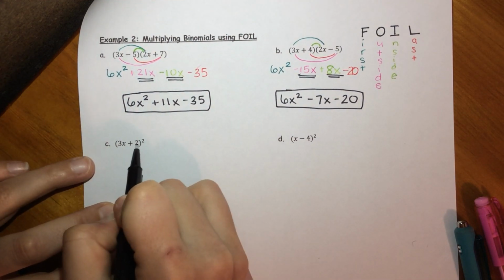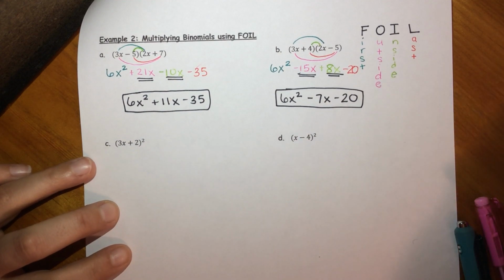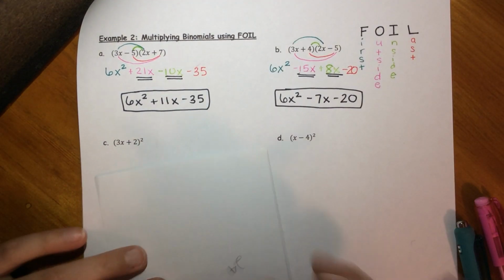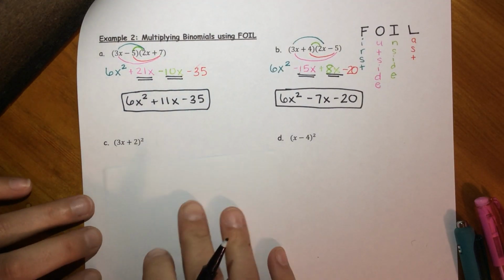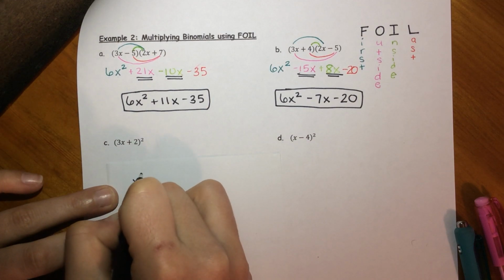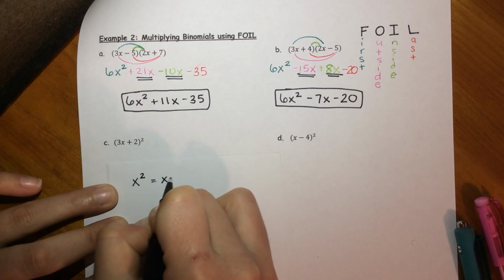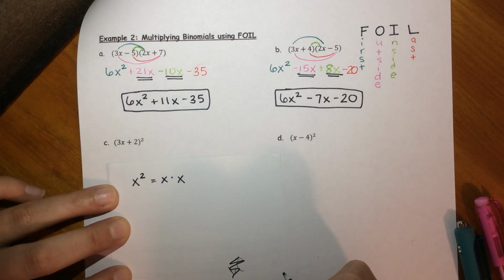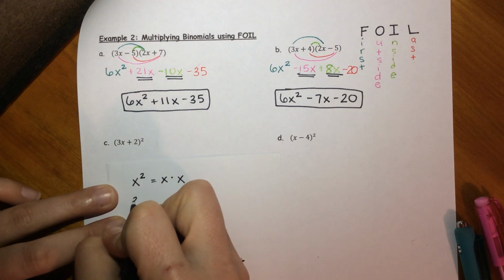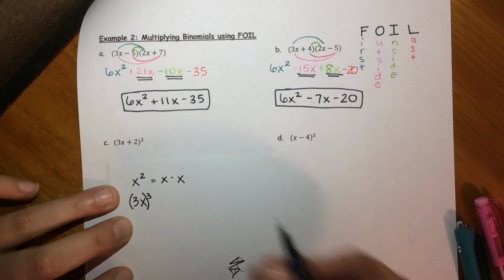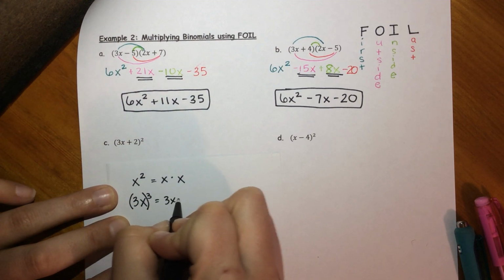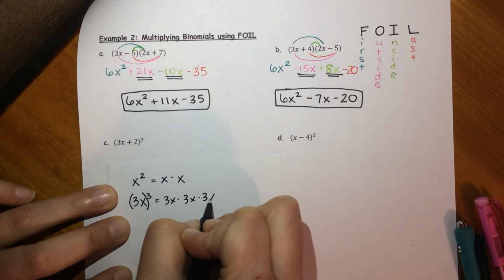What this actually looks like is, I'm going to pull over a piece of paper here on the side. So when we have something like x squared, that means x times x, right? Or if we have 3x cubed, something like that, that means 3x times 3x times 3x.